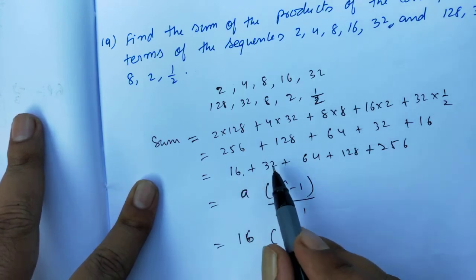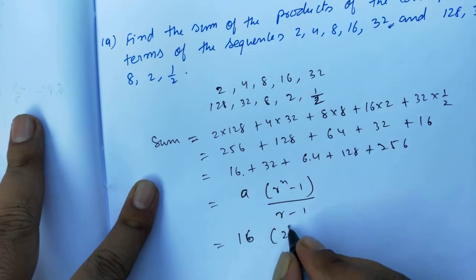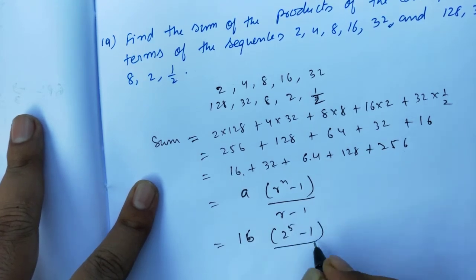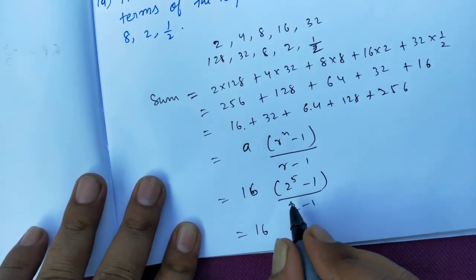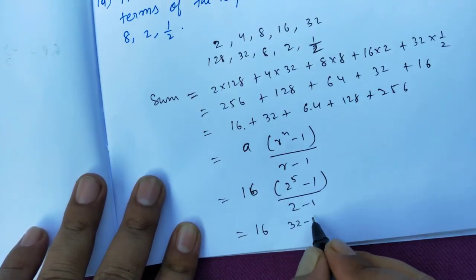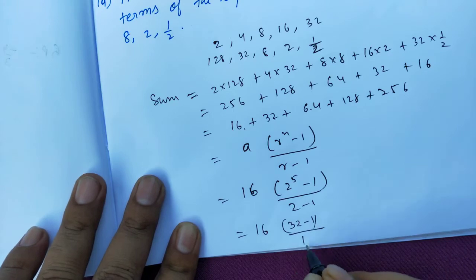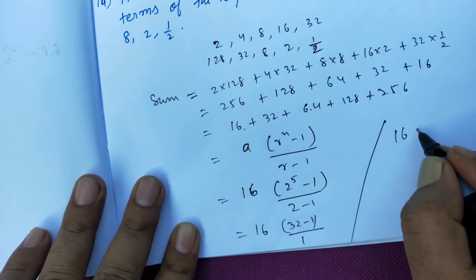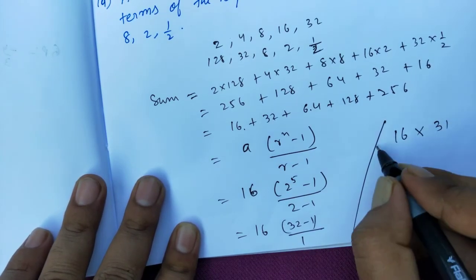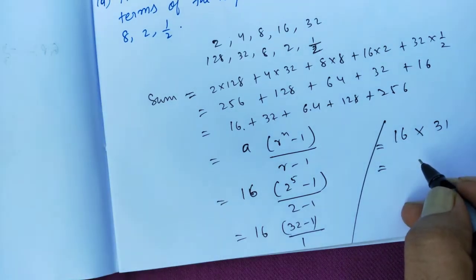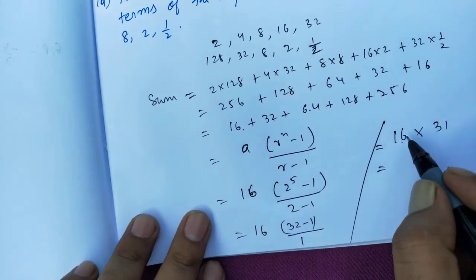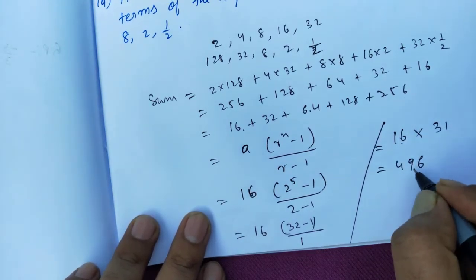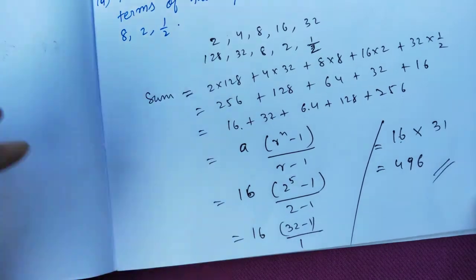How many terms are there? 1, 2, 3, 4, 5. So 2 power 5 minus 1 by 2 minus 1. We'll get 16 into (32 minus 1) by 1. So I'm doing here 16 into 31. 16 ones are 16, 16 threes are 48, 496 is your answer, okay?